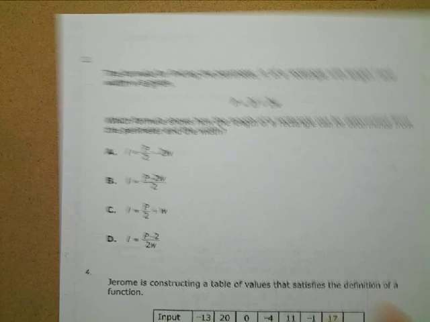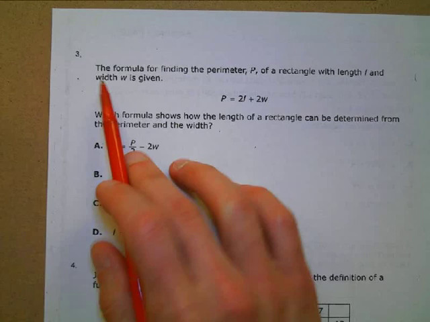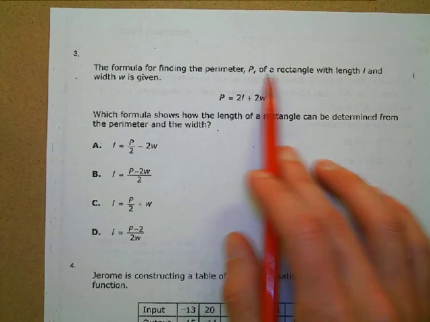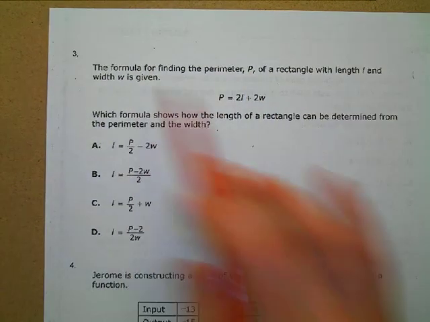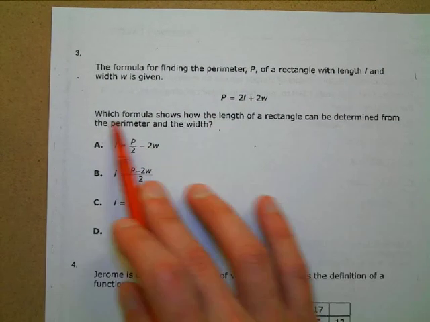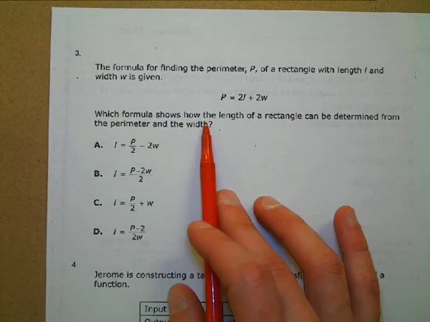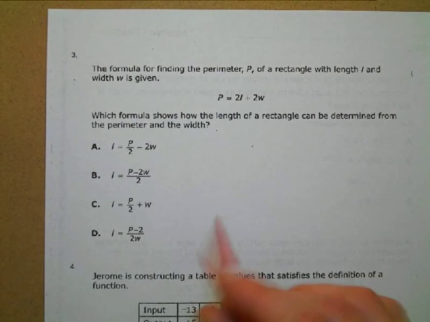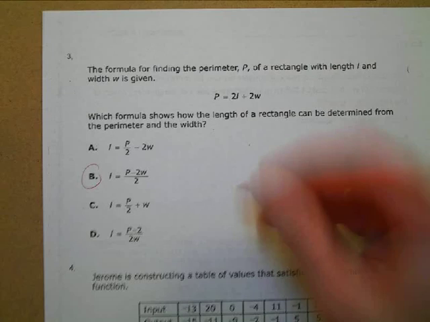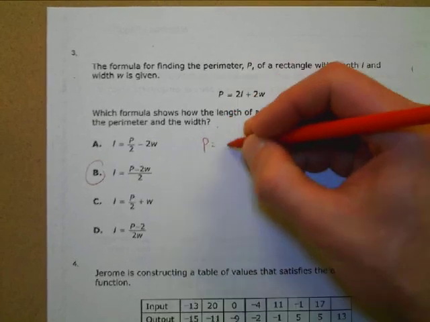Now, this one, the formula for finding the perimeter P of a rectangle with length L and width W is given here. Which formula shows how the length of a rectangle can be determined from the perimeter and its width? So in other words, solve for L in terms of P. And the answer is going to be B here. Well, that's a good guess, but I want to make sure you know how to do it. So I'm going to show you here real quick.